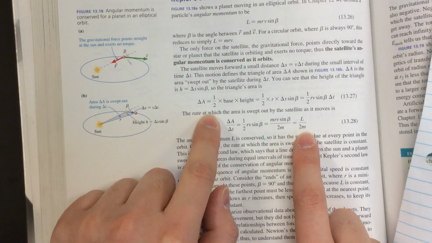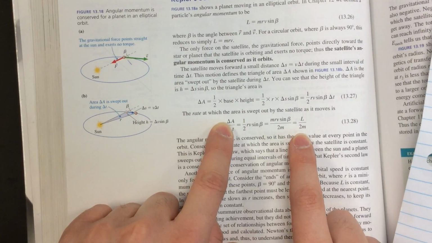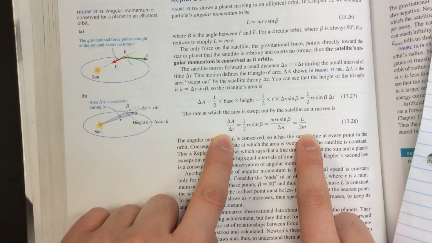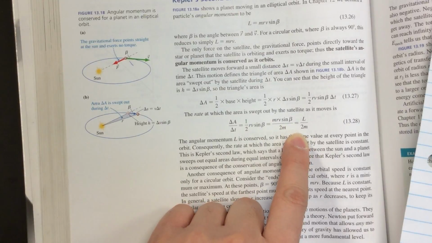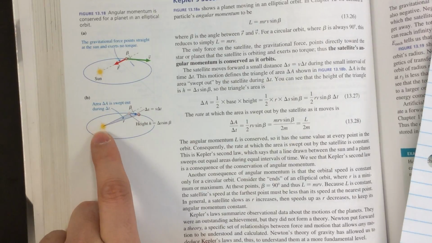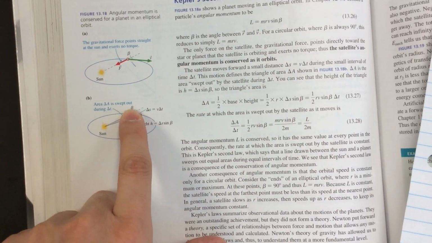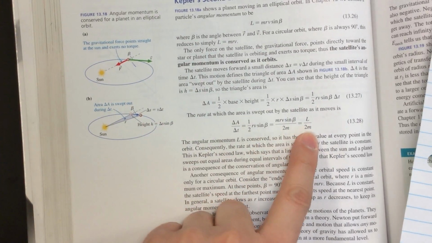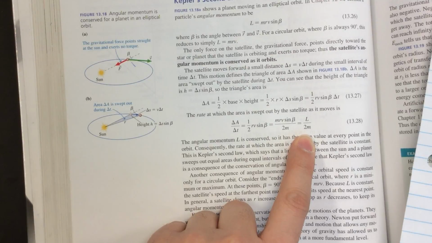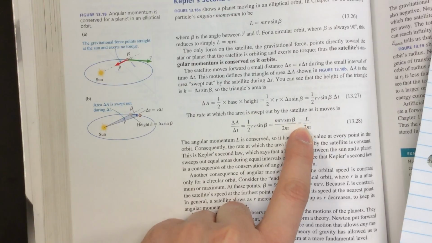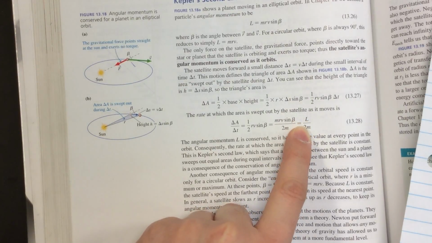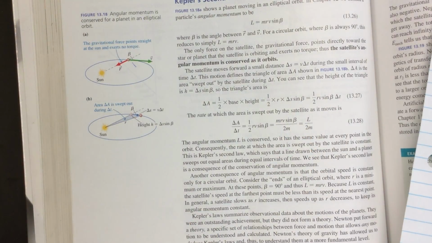You only need to know that when all is said and done, the amount of area you cover divided by the amount of time you give it ends up being a constant value, which is related to your angular momentum and the mass of the, sorry, it's not even the mass of the planet. It's the mass of your object, of the satellite. So actually, I think the mass will cancel out somewhere in there. But either way, it's just dependent on your initial angular momentum. It stays constant. That's all that matters.